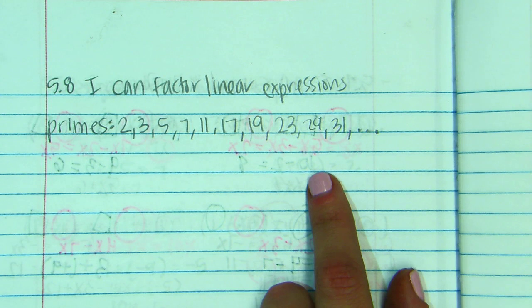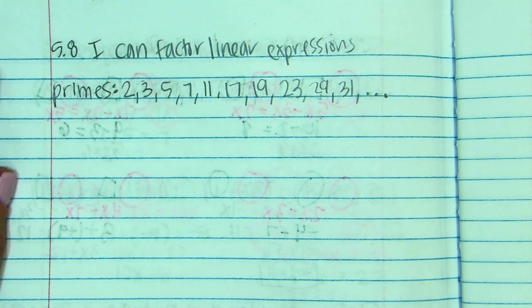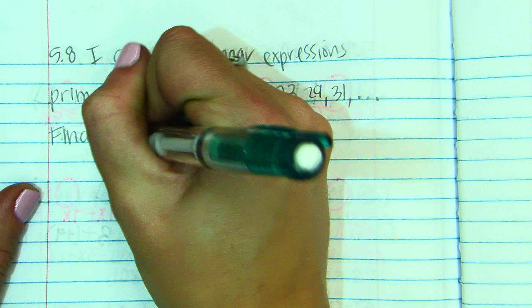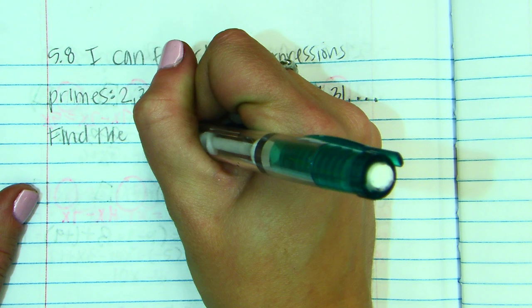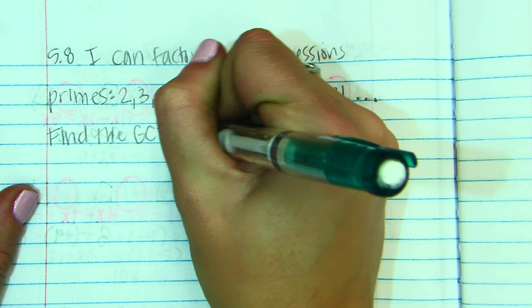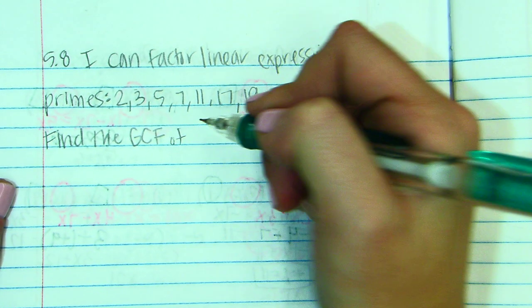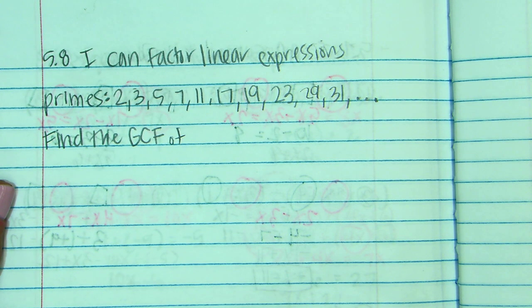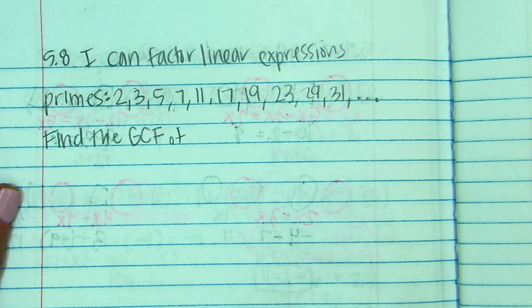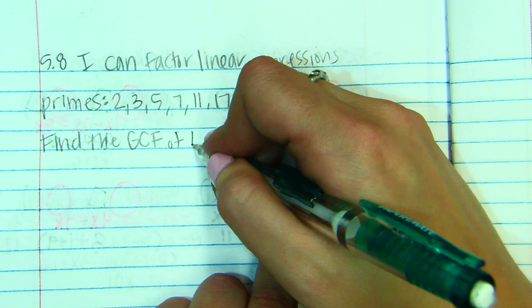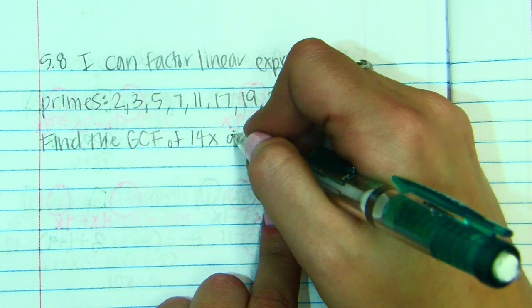So the first kinds of problems you're going to have are going to say to find the greatest common factor. It's usually just going to say GCF, greatest common factor, of, then it'll give you two monomials, so that means two expressions with only one term. So maybe we'll have to find the greatest common factor of, let's say, 14x and 49.